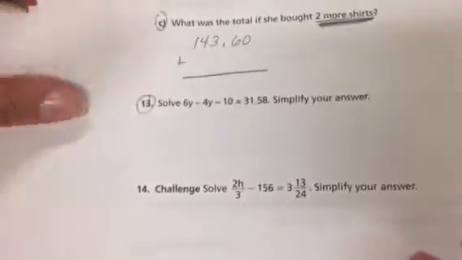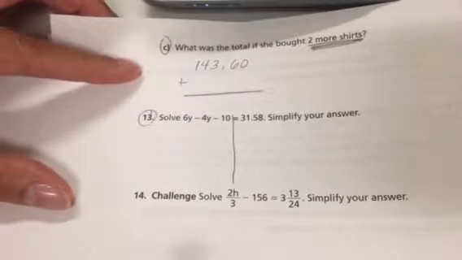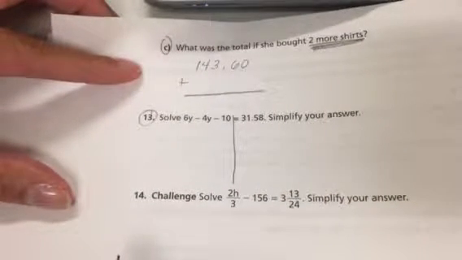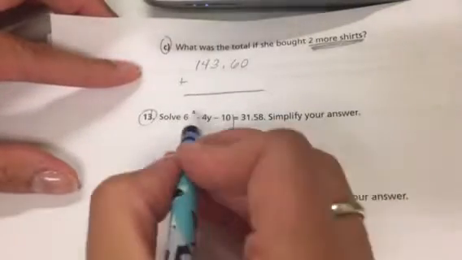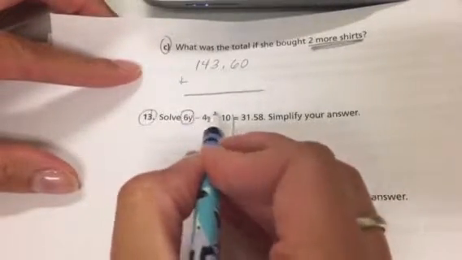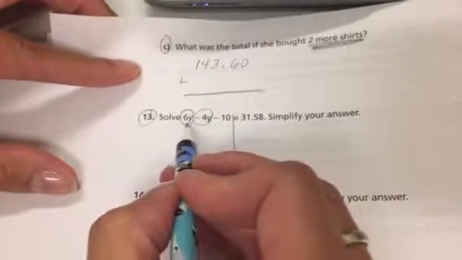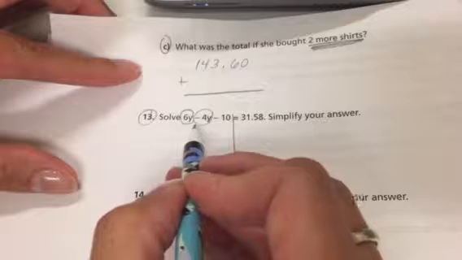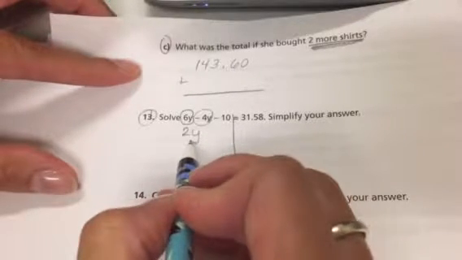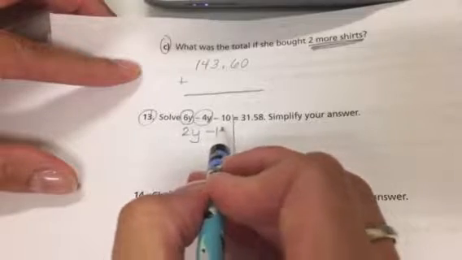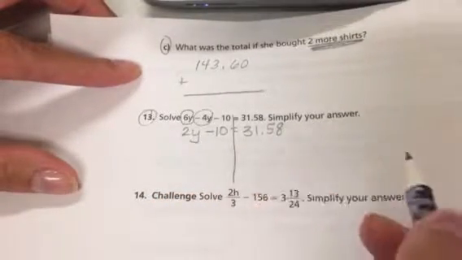Okay, let's take a look at 13. Number 13, same thing. It says solving equations. We're going to simplify the answer here. So when I look at this equation, I can see I've got some like terms on the left side. So since those like terms are on the same side of the equation, that means I can combine them. So 6y minus 4y is actually 2y. Then I'm going to bring down the minus 10 equals 31.58.